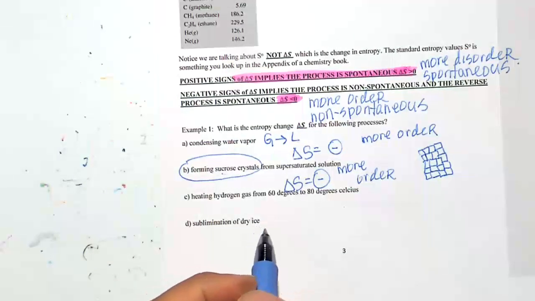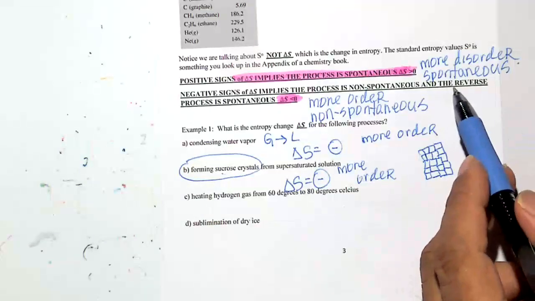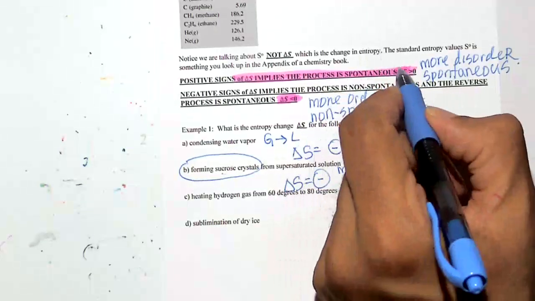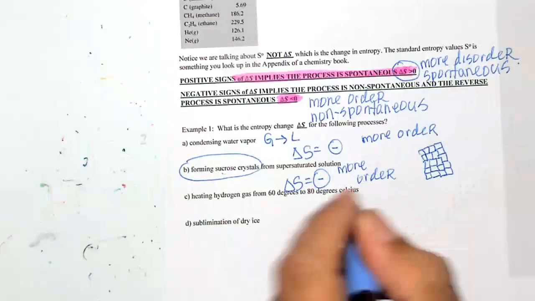Heating hydrogen gas from 60 degrees to 80 degrees. When you heat something, what do you think happens? Do you think that's more order or more disorder? More disorder, that's correct. More disorder we associate with spontaneous processes. That also means our delta S is going to be positive.